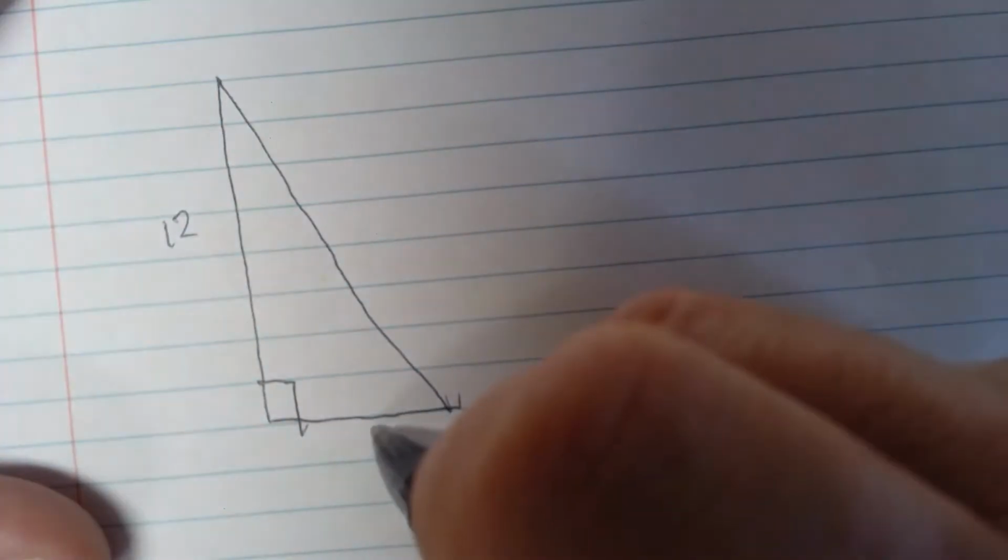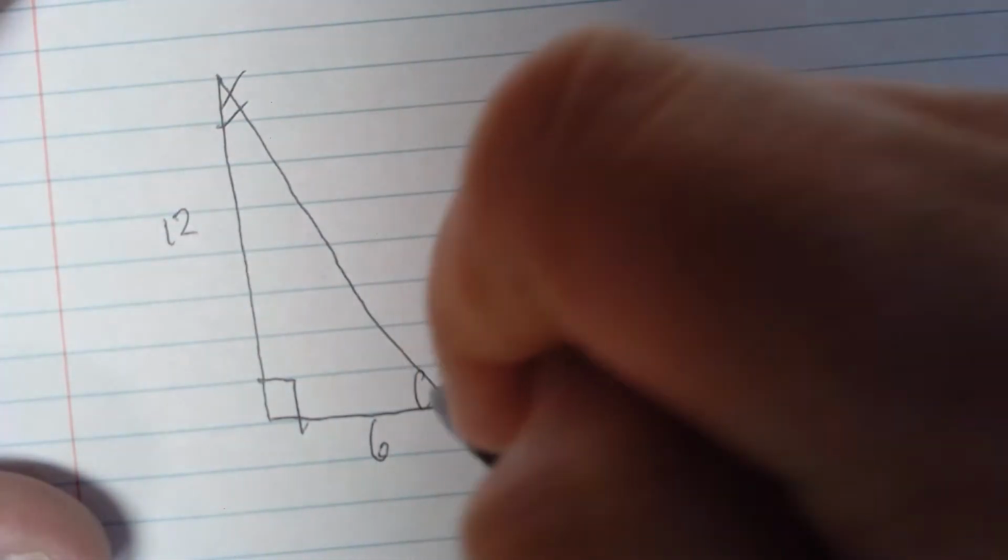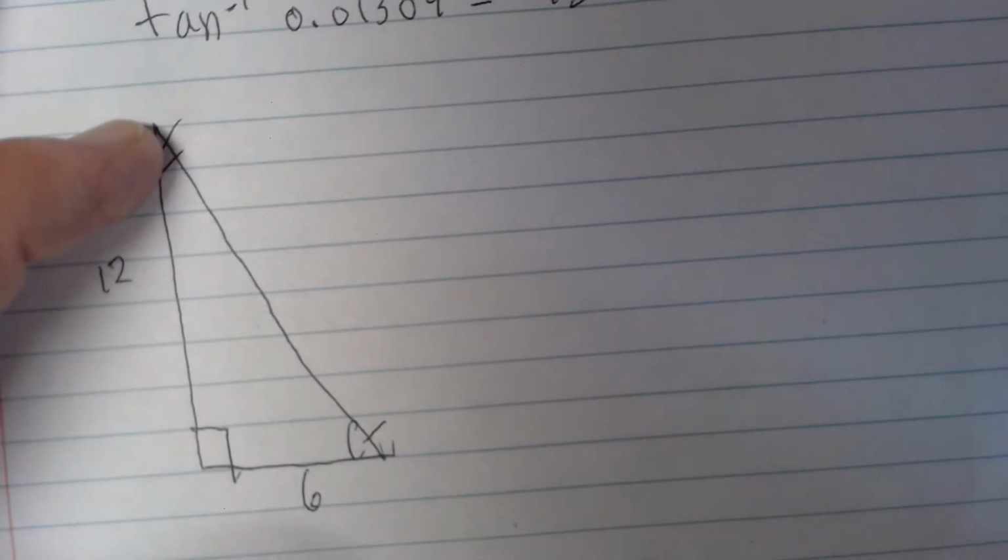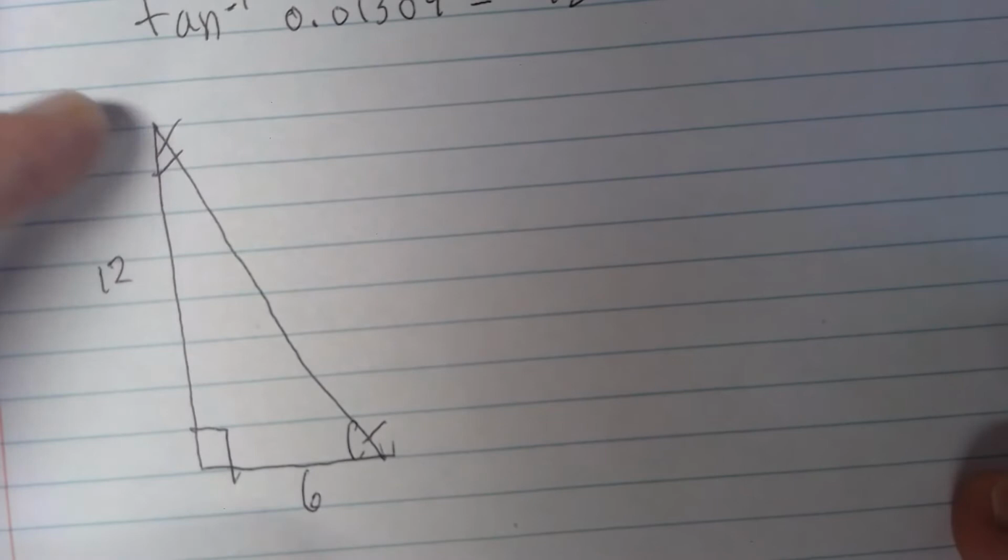I'm going to sketch it right here. Sides of 12 and 6. We know that this angle is a 90. We want to find this one and this one. So, let's start with the small guy on top.